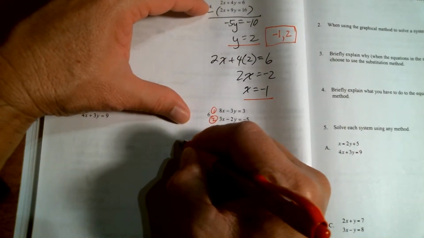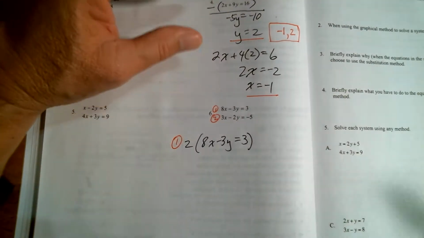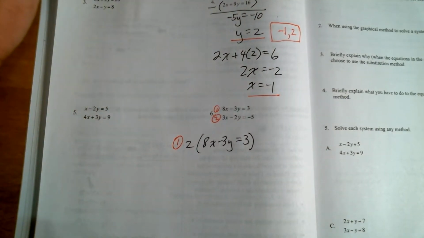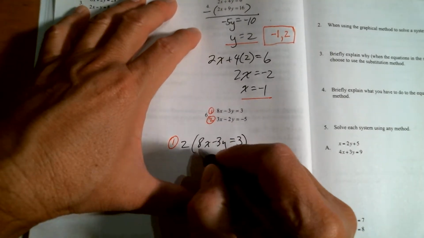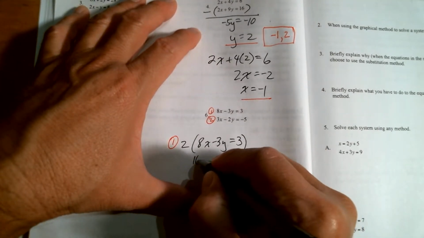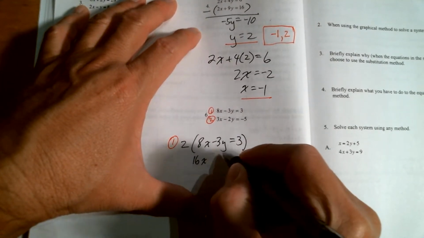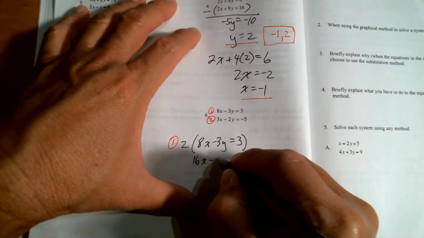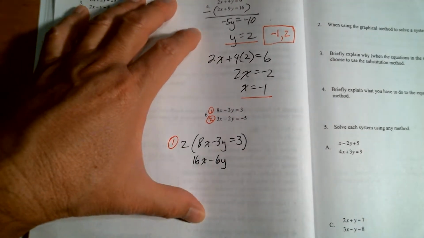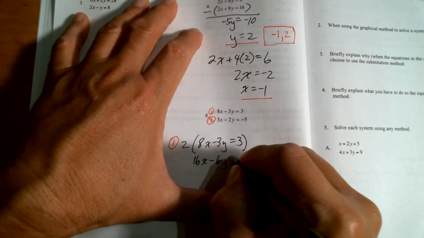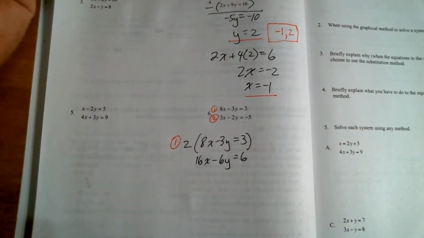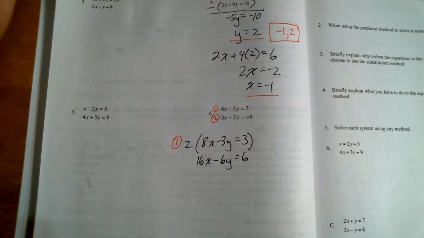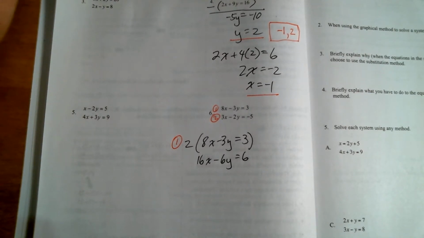Now this is equation 1 still. We're just manipulating the equations. That's all we're doing. 2 times 8x is 16x. 2 times negative 3y equals negative 6y. 2 times 3 is 6. I just did a multiplication to both sides of the equation. That's all I did.